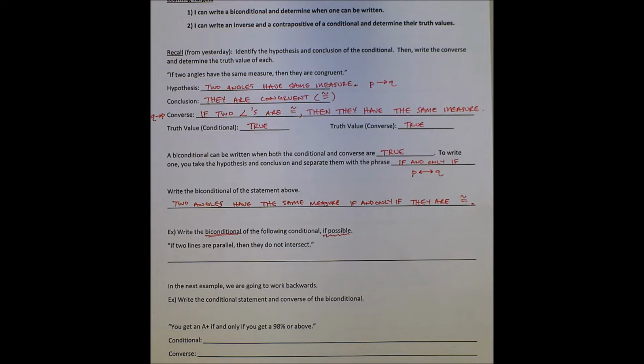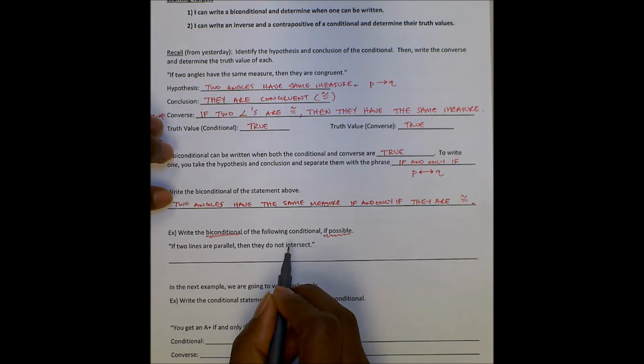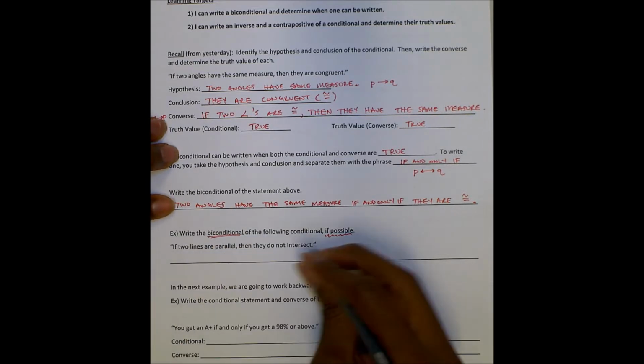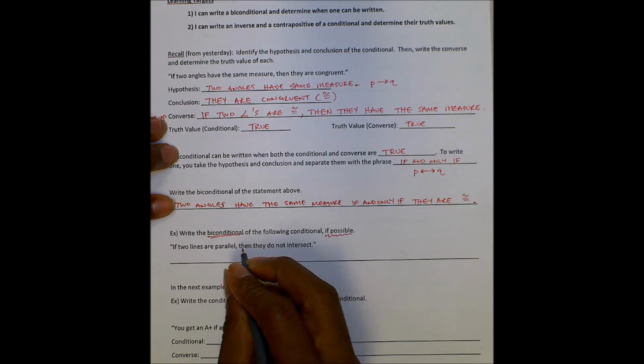Okay. Now we have to think about its converse. Its converse would say, if two lines do not intersect, then they are parallel. And that is not true. We could have two lines that don't intersect that aren't parallel.